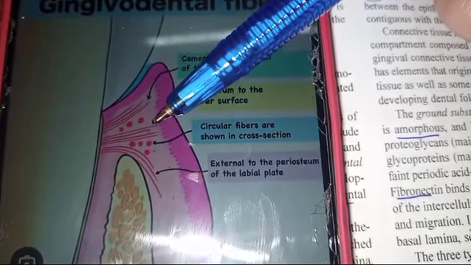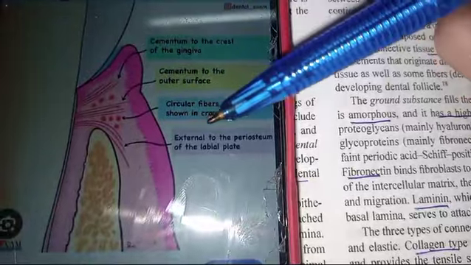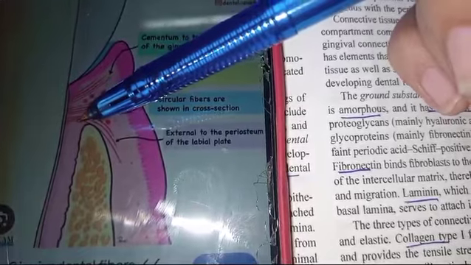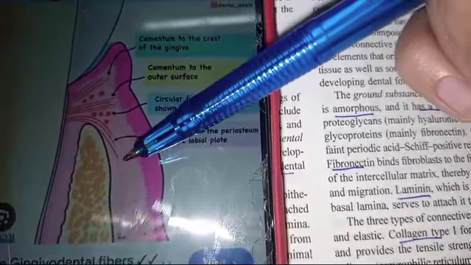Then circular fibers, which are shown in a crisscross manner. And then external to the periosteum of the labial plate, meaning it moves from the cementum external to the periosteum towards the labial plate. Okay, so you should know it.